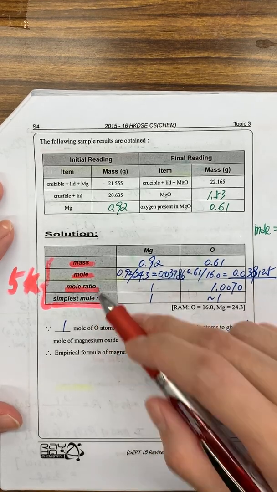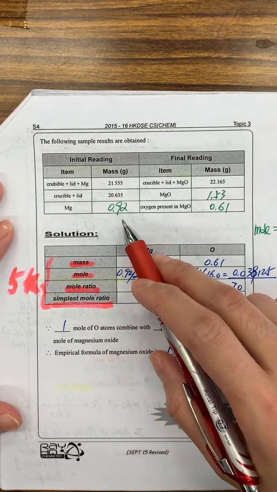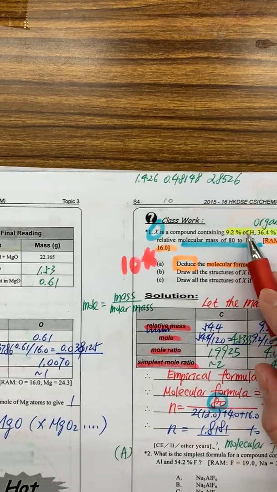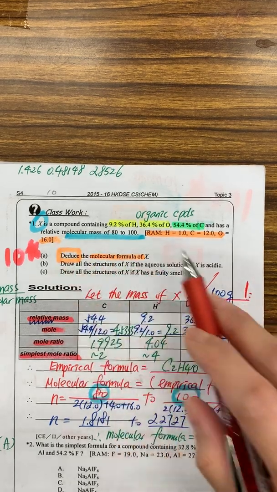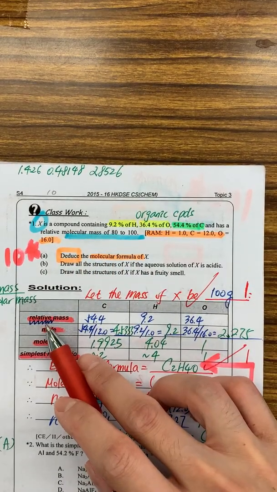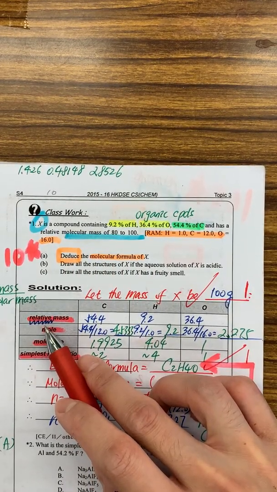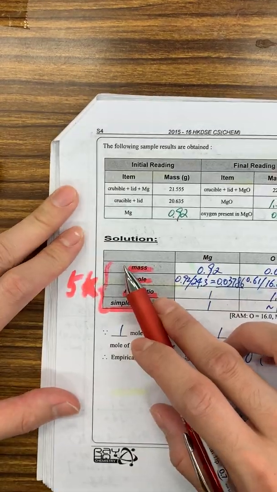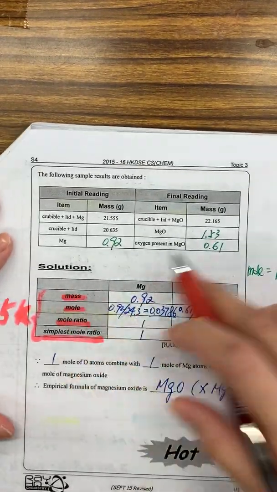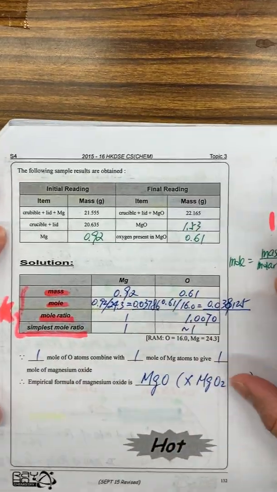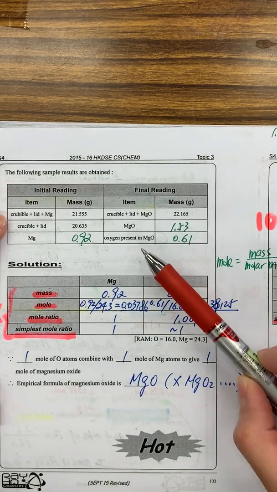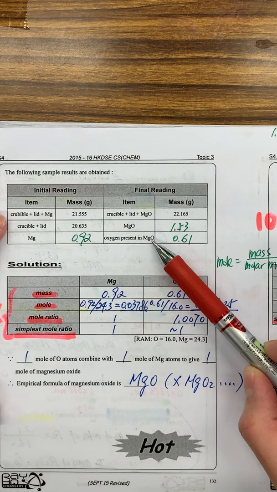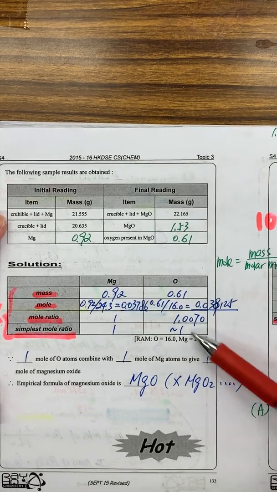Sometimes if the information given is a percentage, you may assume the mass of the unknown is 100 grams. Then the column here will be relative mass. But it's a minor mistake if you write down mass here. What is important is that the data you put here is correct and you get the right answer. And if there are more than 2 elements in the compound, write down one more row here.